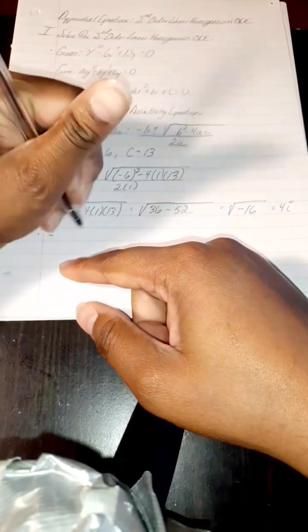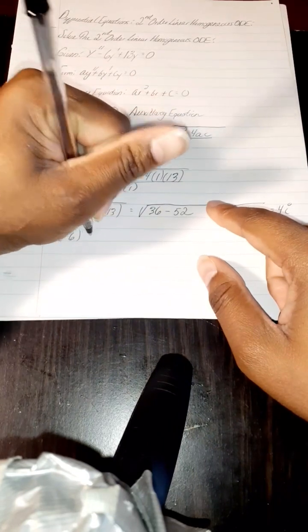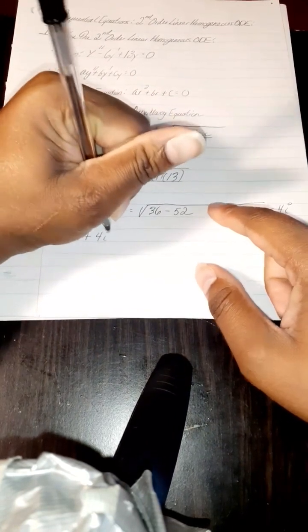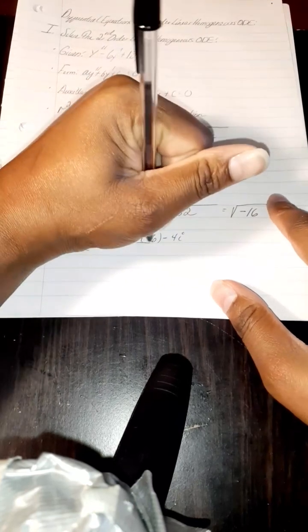So we get 4i. Now all we've got to do is go through and clean everything up. So this would be negative 6 plus 4i all over 2, and then we're going to have negative 6 minus 4i all over 2.